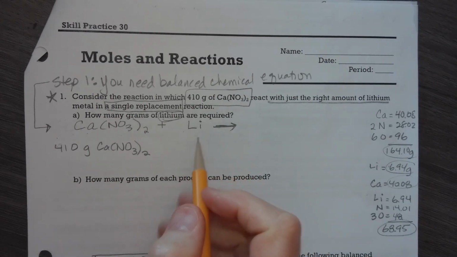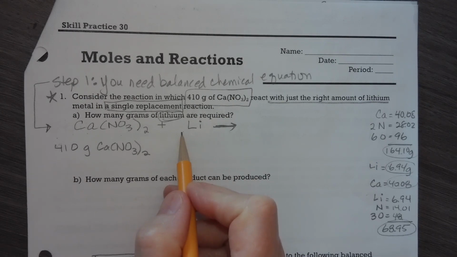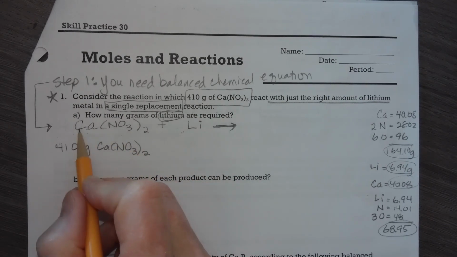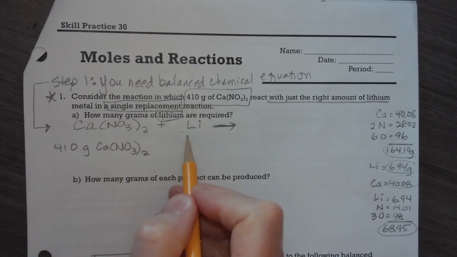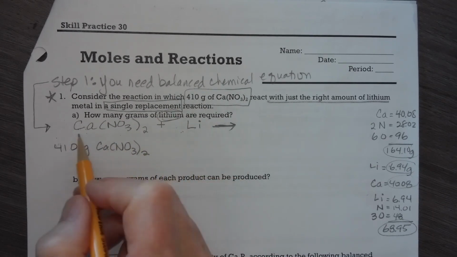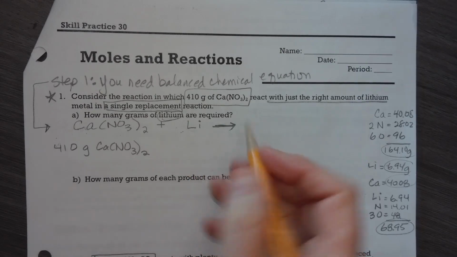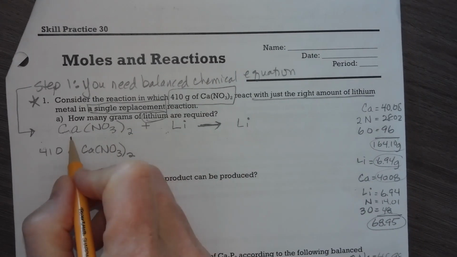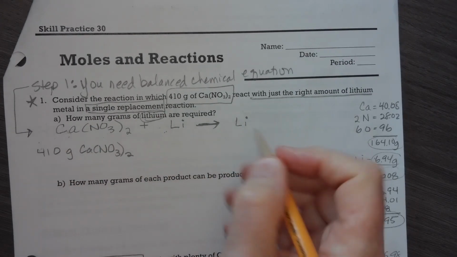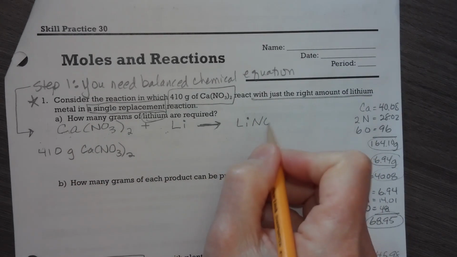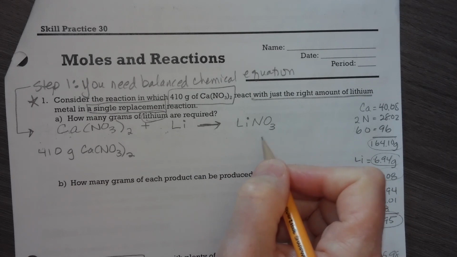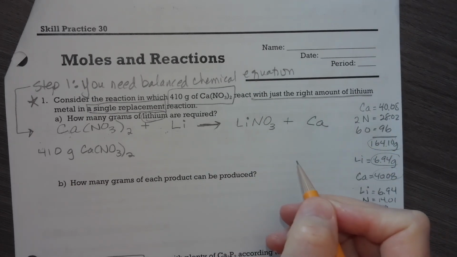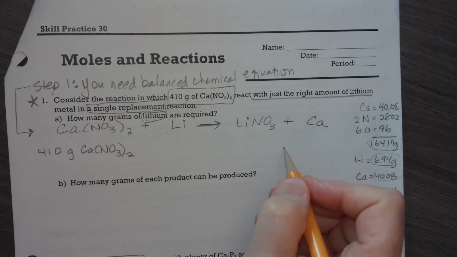In order to do this, I have to have a balanced chemical equation, even though I know that these are the two reactants. And so I know it's a single replacement, so lithium will replace calcium. Lithium is 1 plus, so when it replaces calcium, lithium, which is 1 plus, and nitrate 1 minus, just makes lithium nitrate. And then, of course, calcium is replaced, so it's left out.